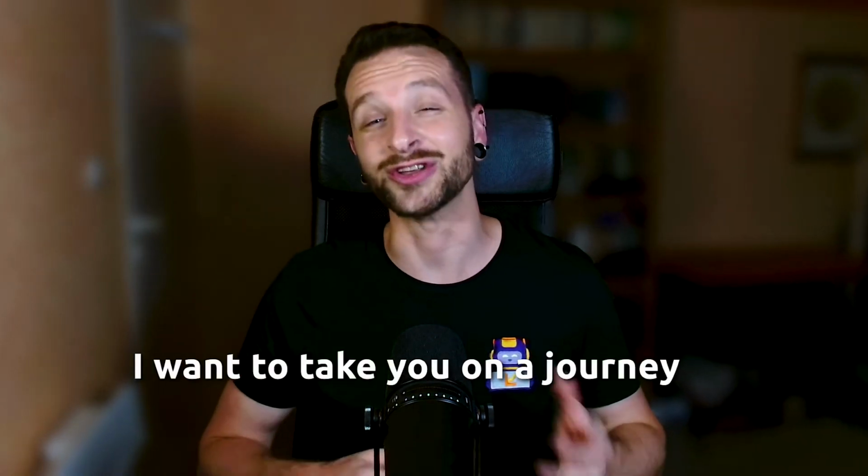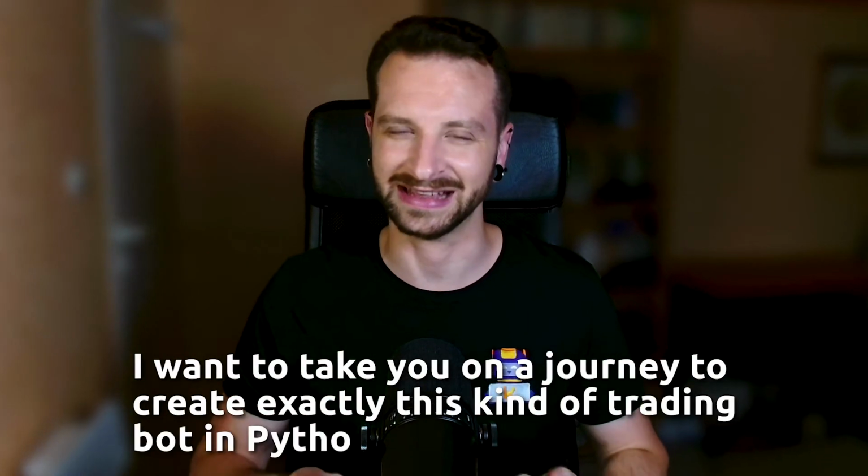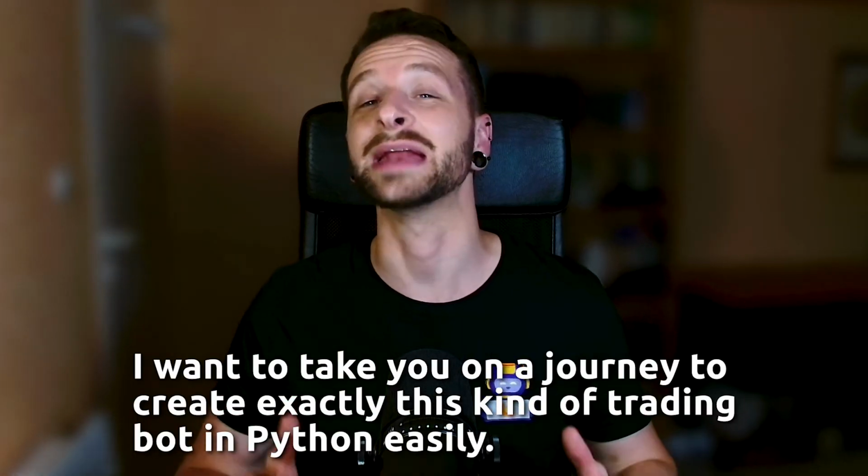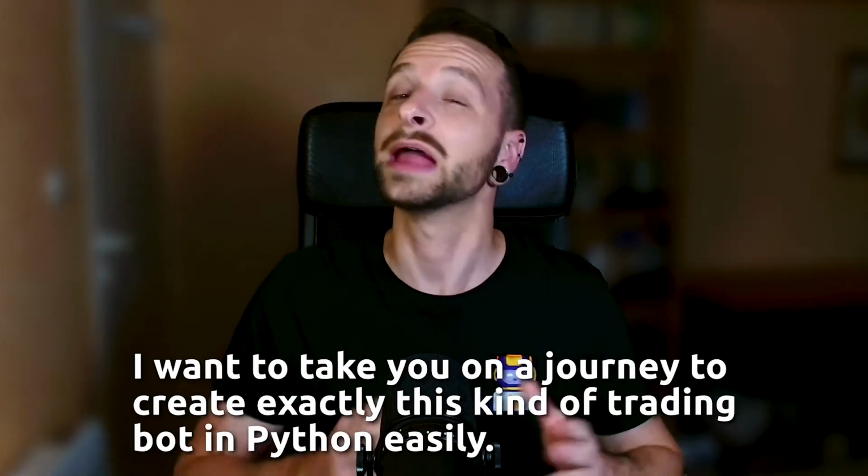Well, that is why today I want to take you on a journey to create exactly this kind of trading bot in Python easily. It will run on a crypto exchange and even manage multiple coins at the same time if you feel like it. And all this for free. Now, if you're curious to know what this sweet little powerhouse can achieve, take a look at these results.